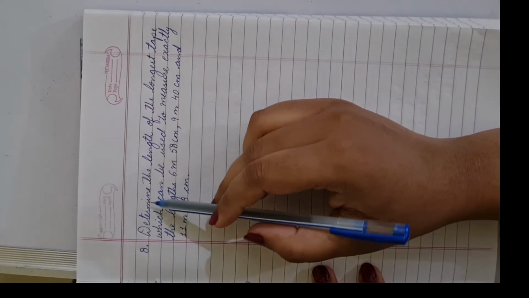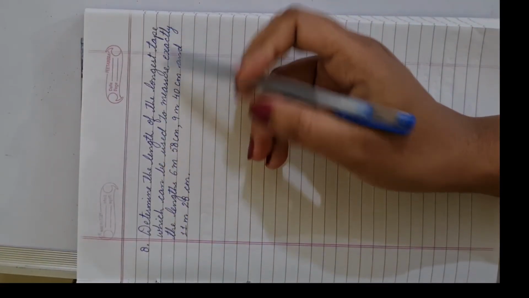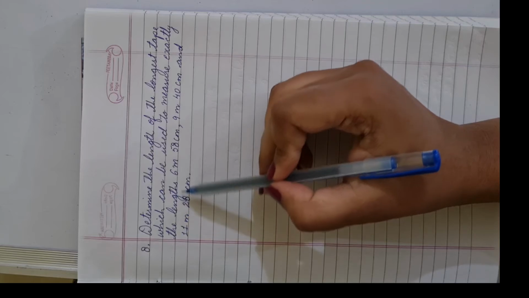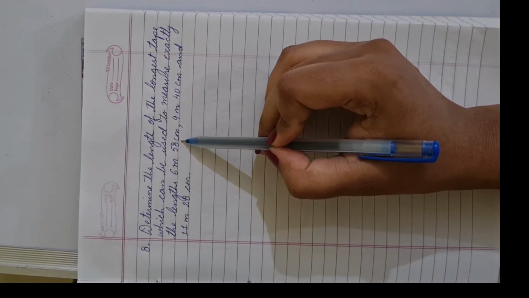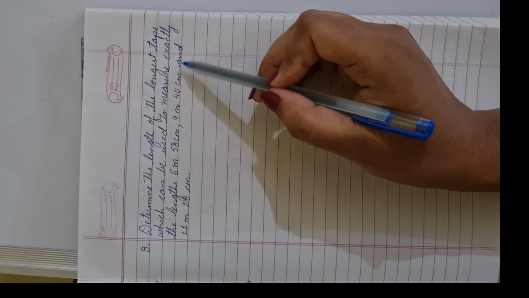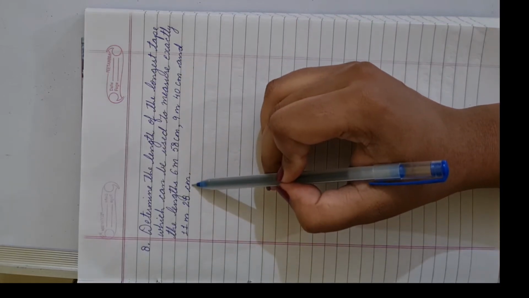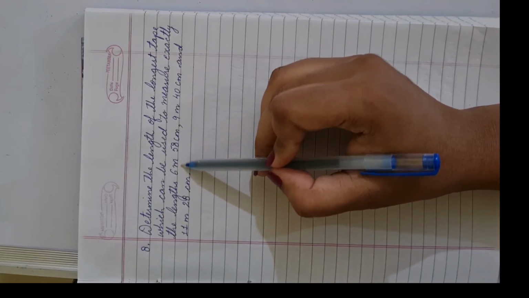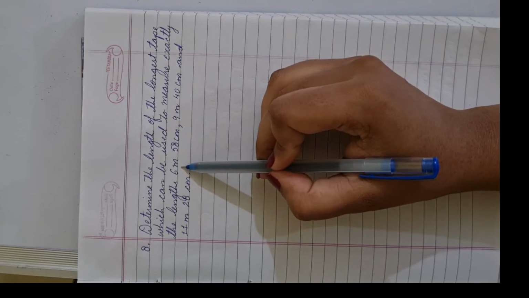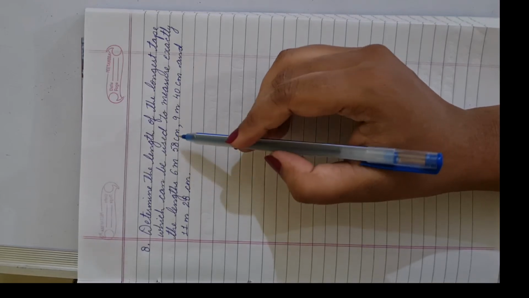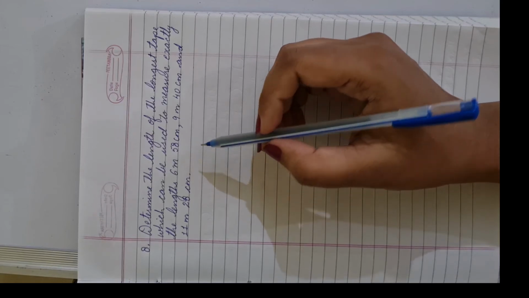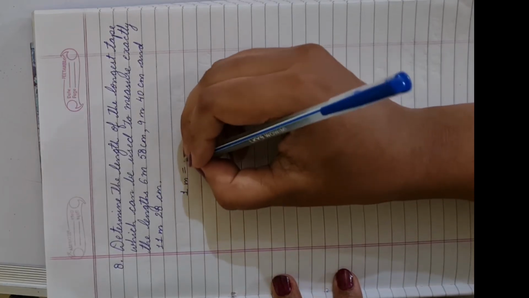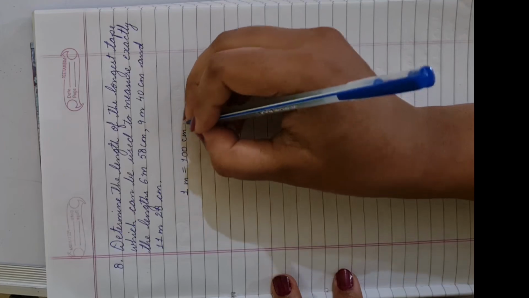The next question is: determine the length of the longest tape which can be used to measure exactly the lengths 6 meter 58 centimeter, 9 meter 40 centimeter and 11 meter 28 centimeter. As you can see, there are different units given, meters and centimeters. So we will convert meters into centimeters to get a proper number to be divided. As you all know, 1 meter is equal to 100 centimeter.